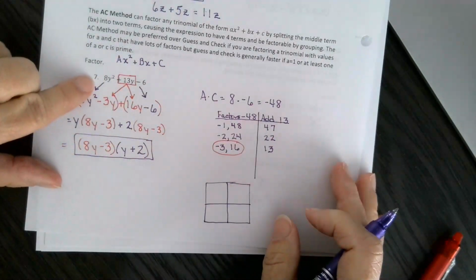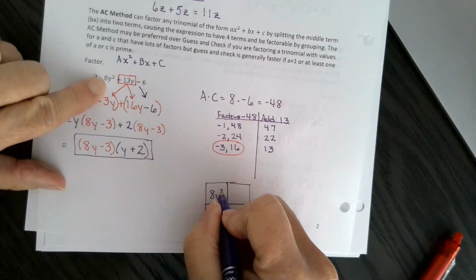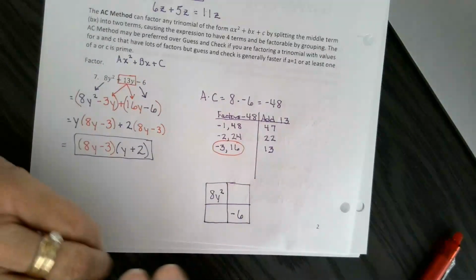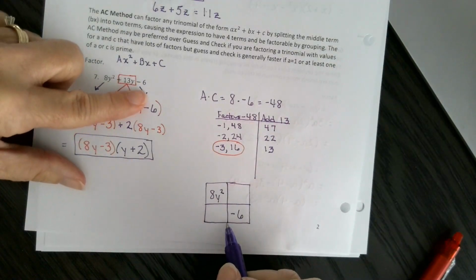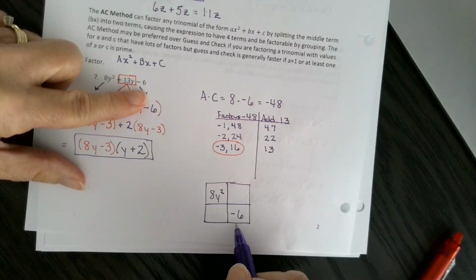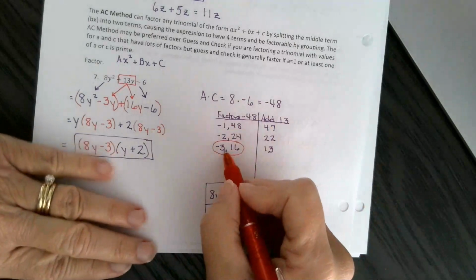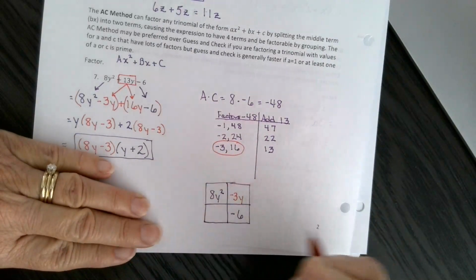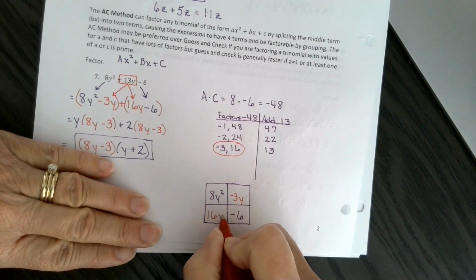We take our first term, and it always goes here. Our last term always goes there. First term's always upper left-hand corner, last term's always lower right-hand corner. Now you still do the same thing here, and when we find this, we put negative 3y here, or 16y, it doesn't really matter, it'll work either way. So I'm going to put the 16y here.